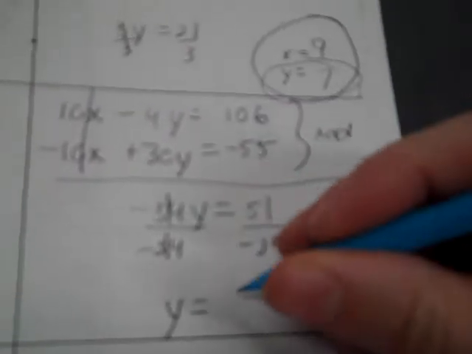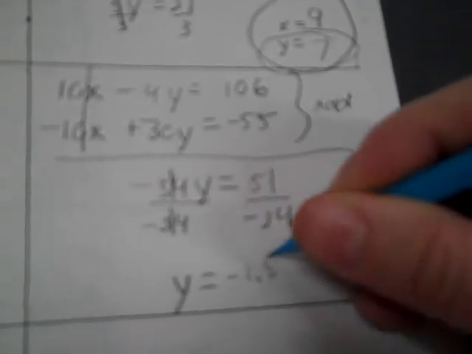Okay, 51 divided by negative 34 is negative 1.5. That's your y answer. Okay, now to find the x, it's not as easy as substitution.